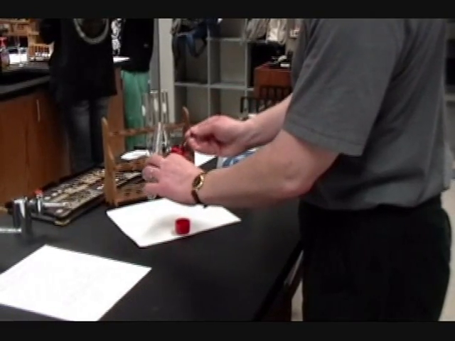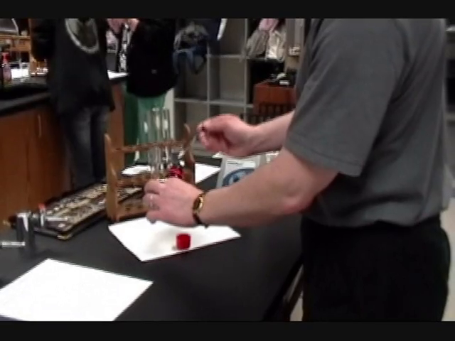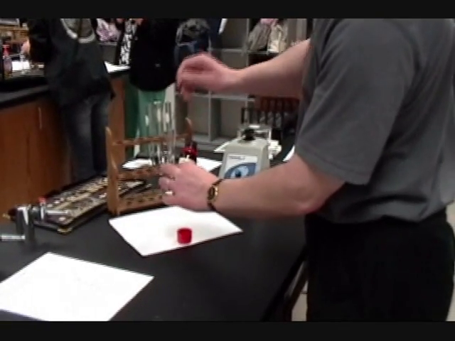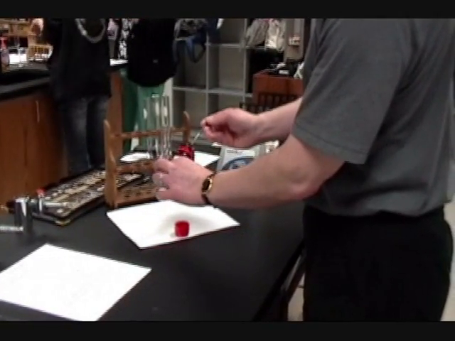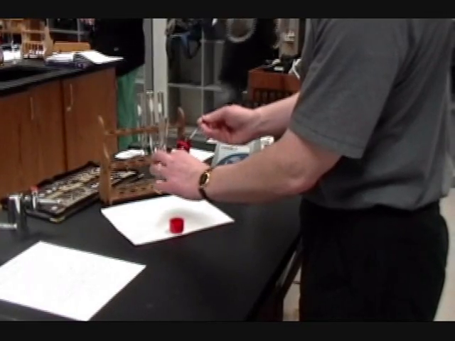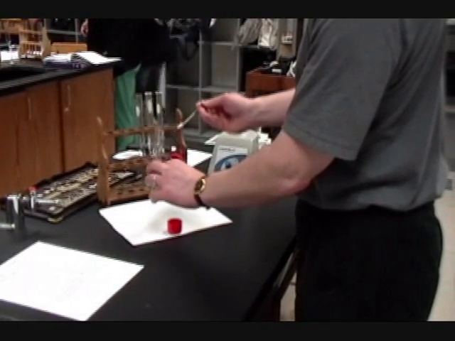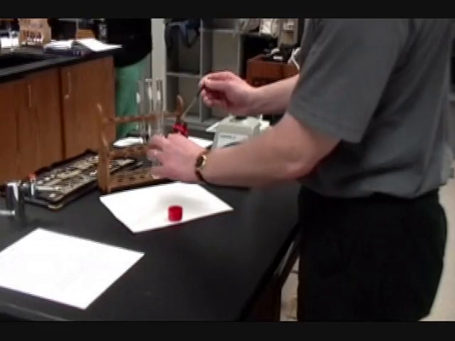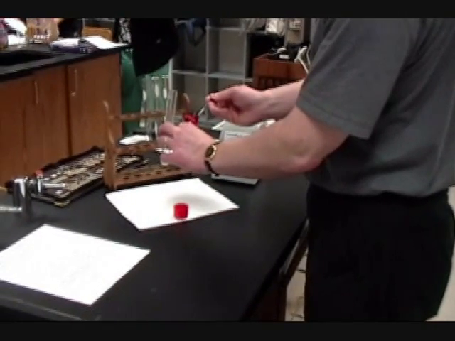Now, to start the experiment, you're going to have to get your solution saturated. Get it saturated with ammonium chloride. So over the bench, you're going to keep adding ammonium chloride until no more can dissolve. So you're going to use the device on the front bench to dissolve the ammonium chloride more quickly.